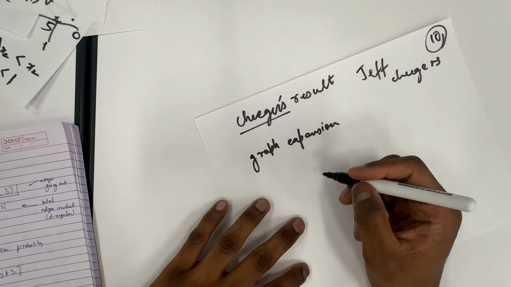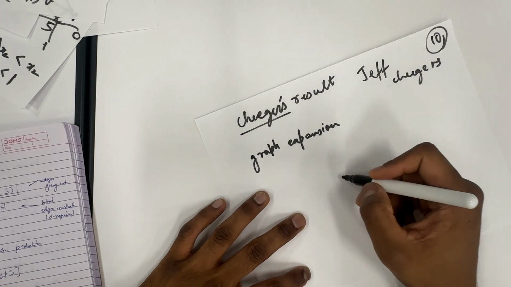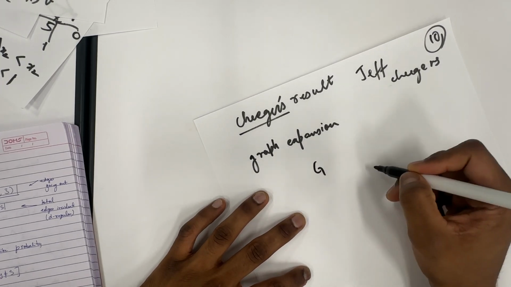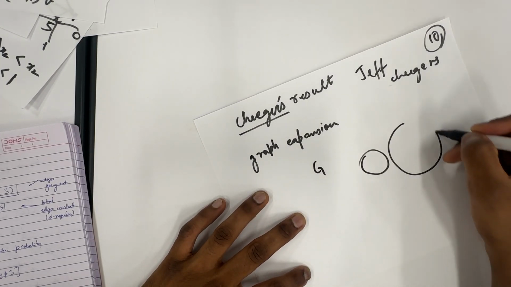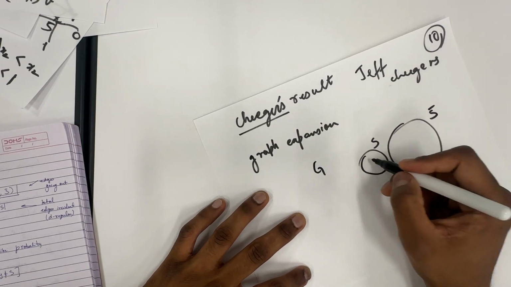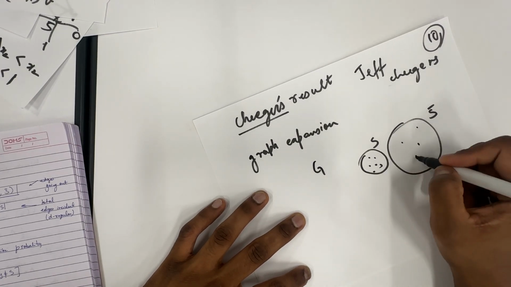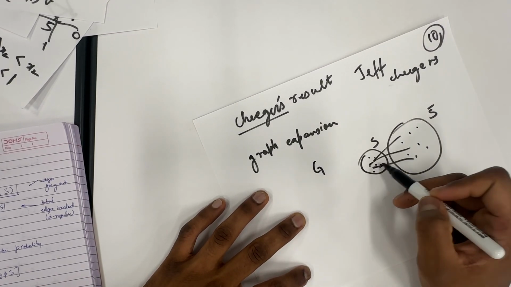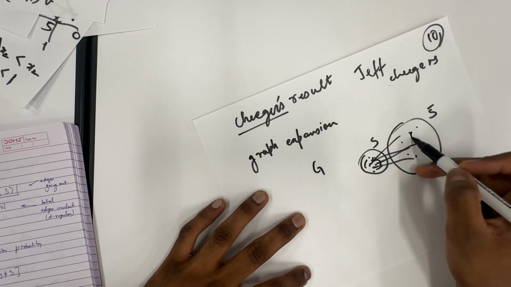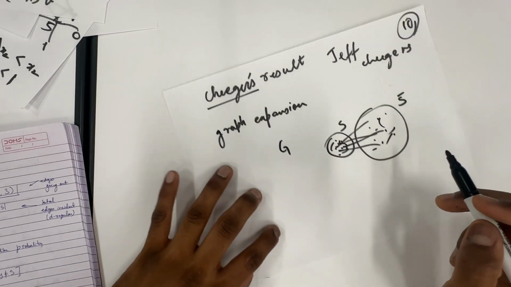What is graph expansion? Suppose I have a graph G split into 2 sets, S and S bar. There are some vertices here, there are some vertices here, and there are edges which run across S and S bar.